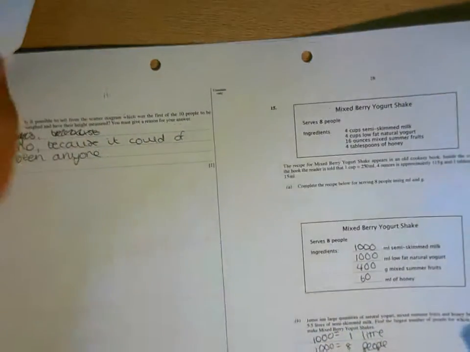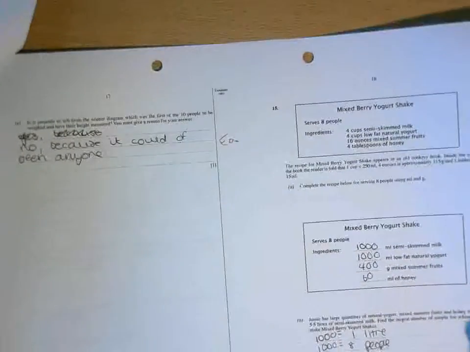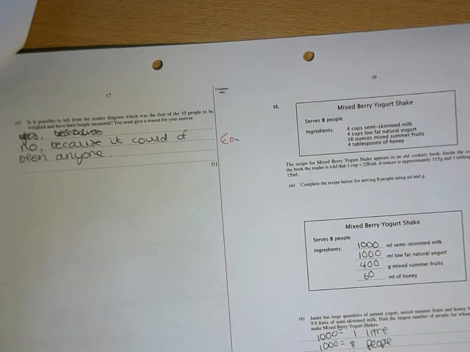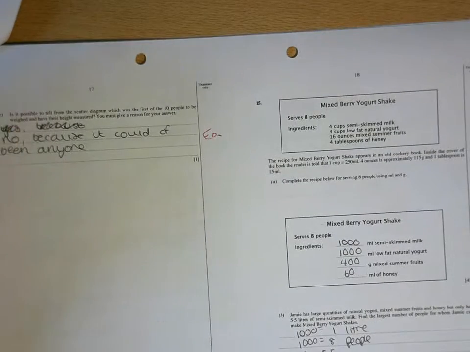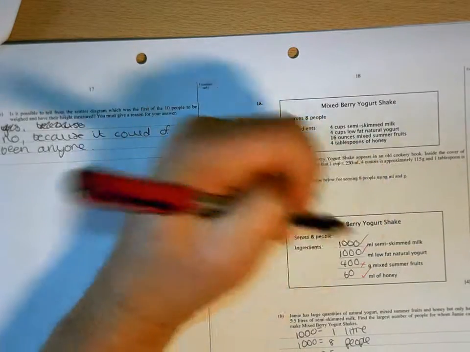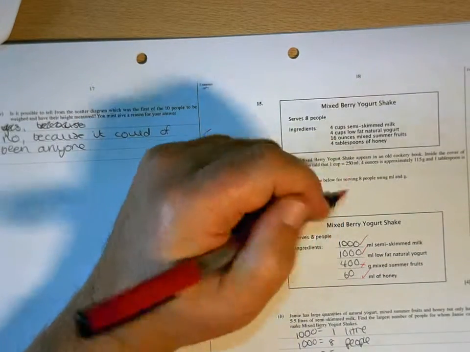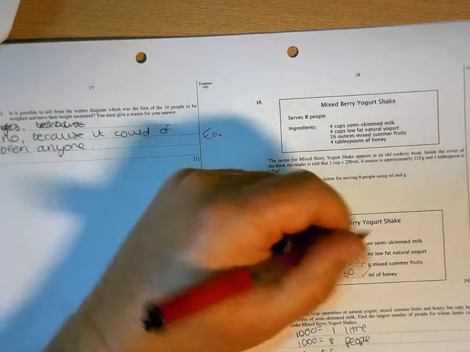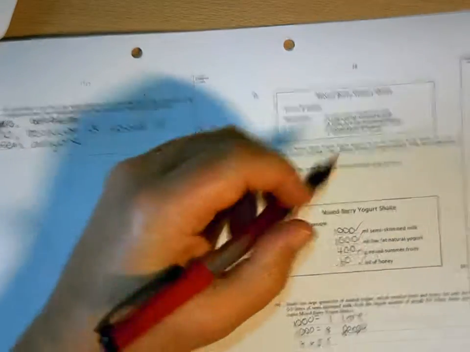No, because it could have been anyone. Not really clear enough what could have been anyone. What you're looking to say there is that there's no scale, there's no axis for the time that the measurements were taken. That's good, that's good, that's bad, that's good. And that's good. So you're going to lose 1 mark for that.